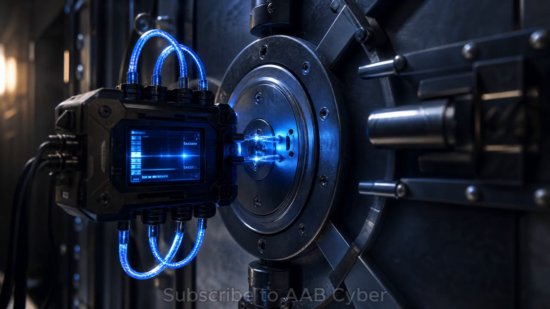Stage 4 is Exploitation. This is the moment the exploit actually fires. The vulnerability gets triggered for real. It's the equivalent of picking the lock or disabling the alarm. Everything before this stage was preparation. This is the first moment the attacker actually breaks in.